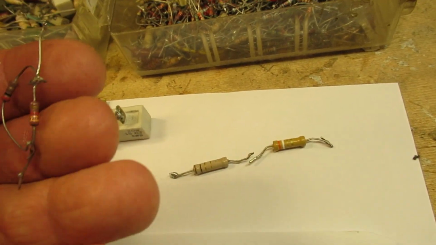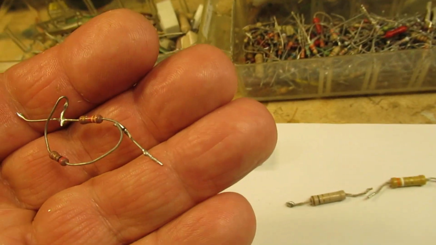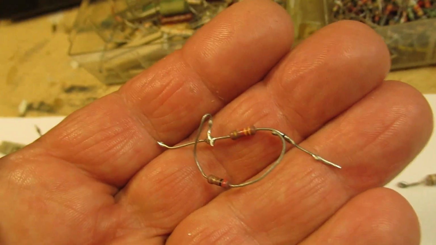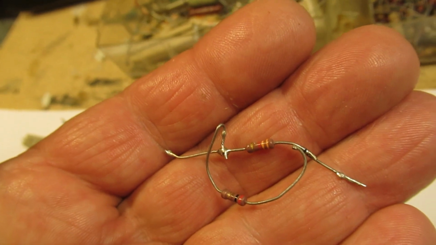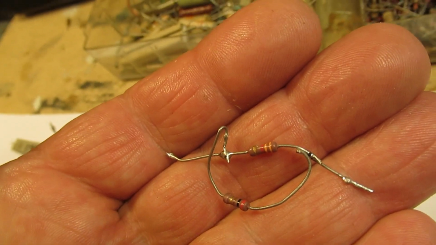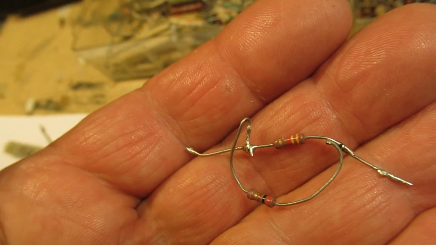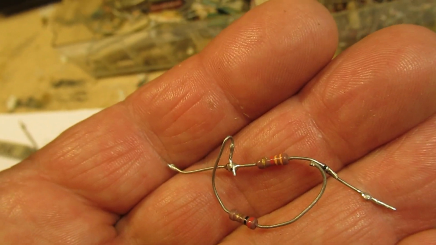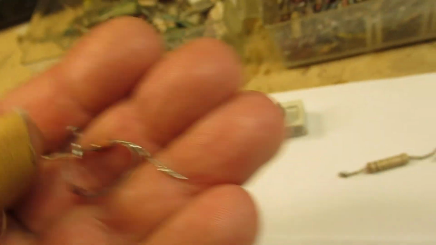Here are mini resistors, I bridged them in the past for a certain purpose. One is, as far as I could see, 200 ohms and the other one is 3.3 kilo ohms.